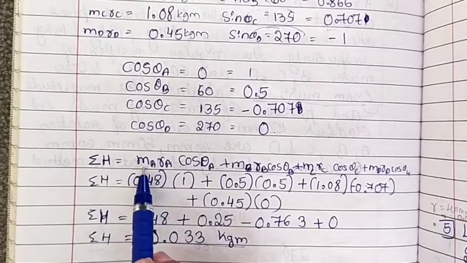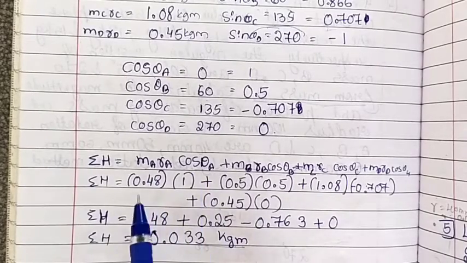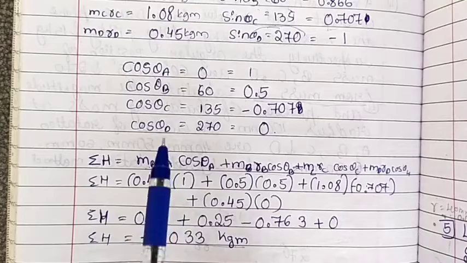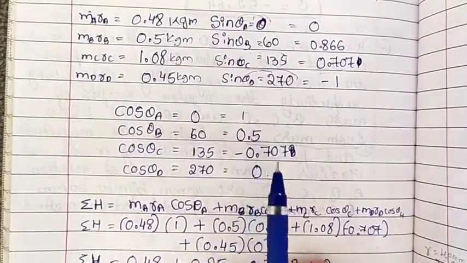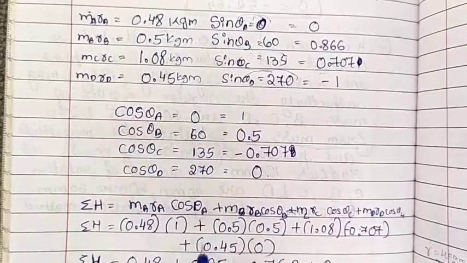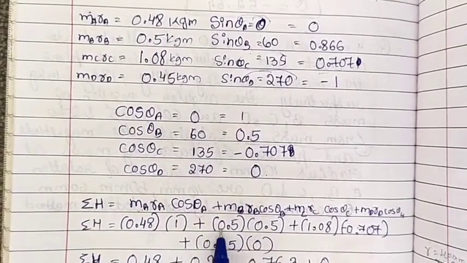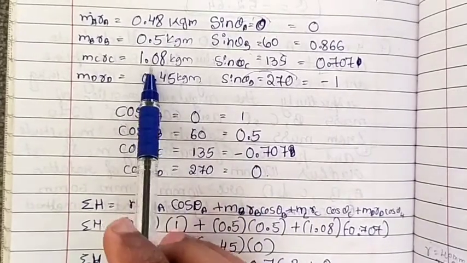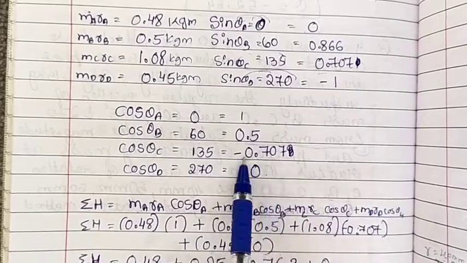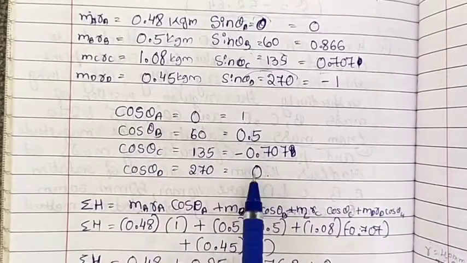So now substituting MA RA cos theta A, we get 0.48 into 1. Next 0.5 into 0.5, then 1.08 into minus 0.707, next 0.45 into 0.